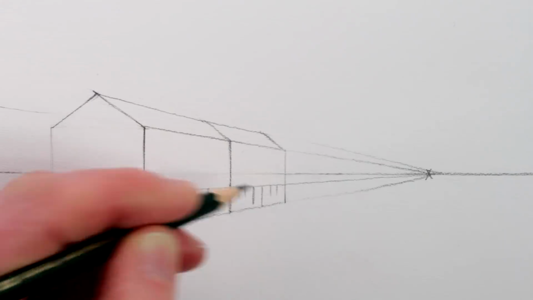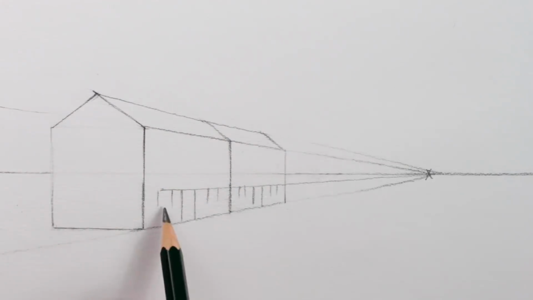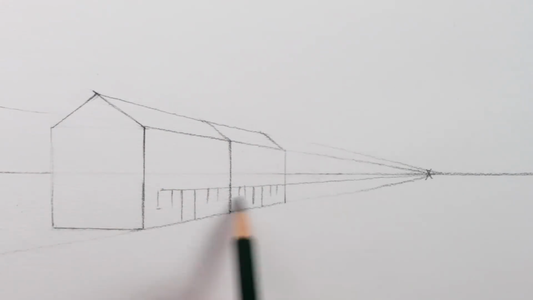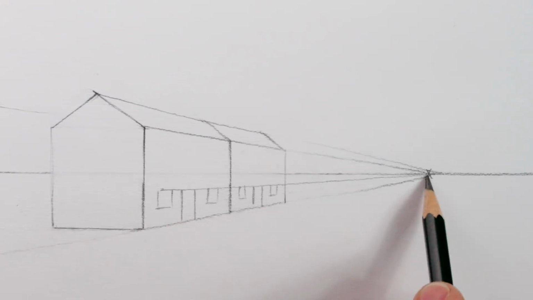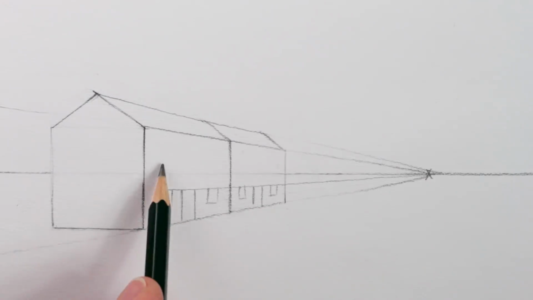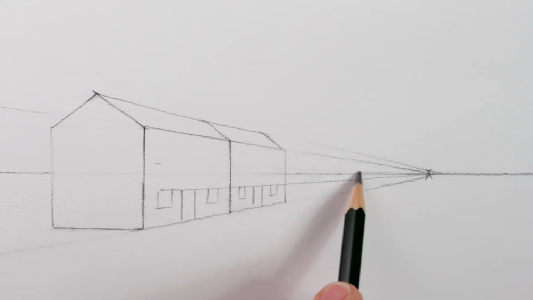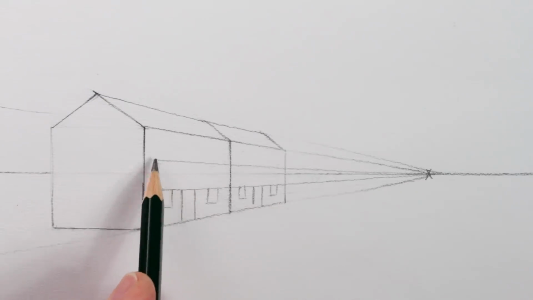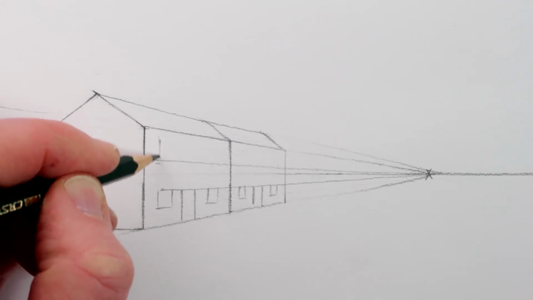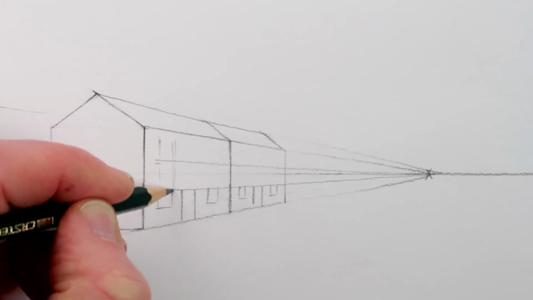We can just draw another line to the vanishing point to find the bottom of all of the windows. So once you've chosen where you want the windows to stop, you can just draw a line from that point to the vanishing point, and that will show you where all of the windows, which are in a row, would all stop in one-point perspective.